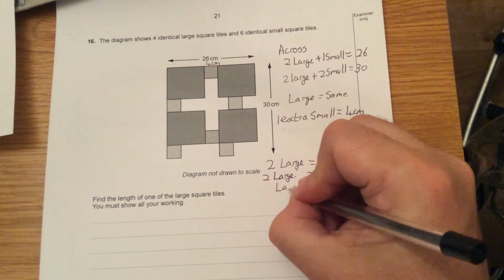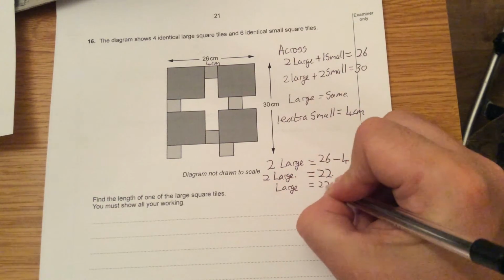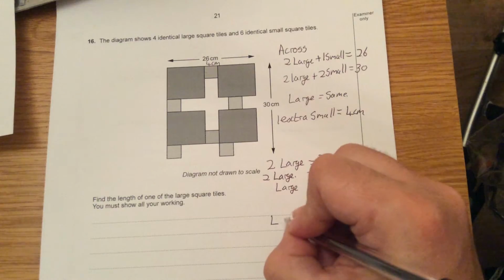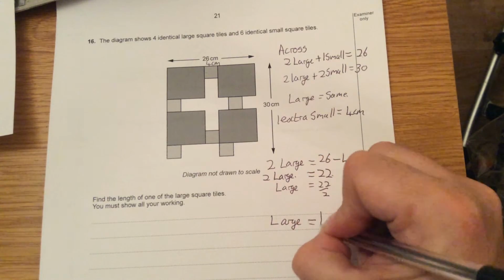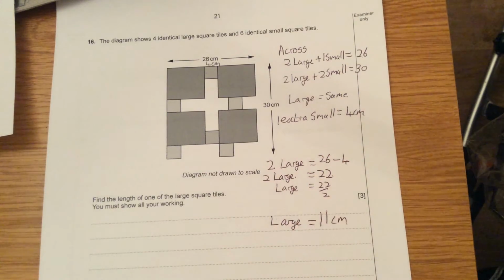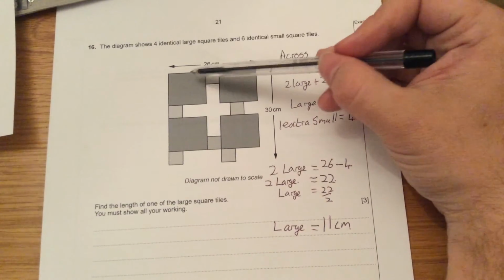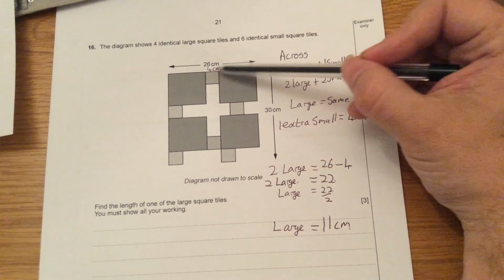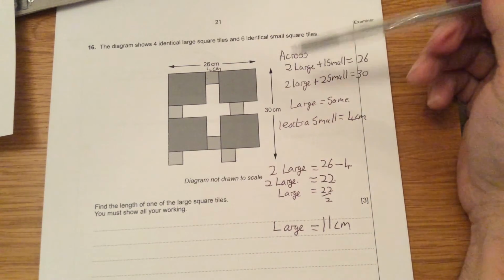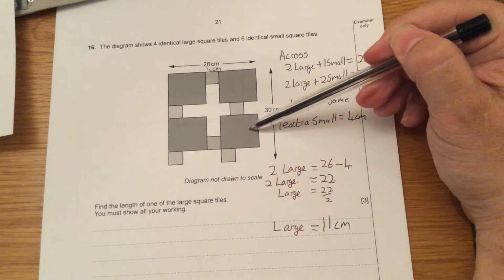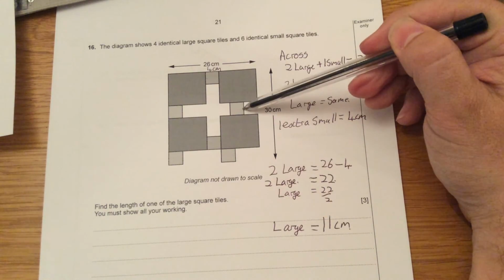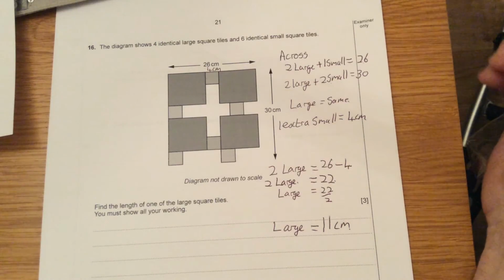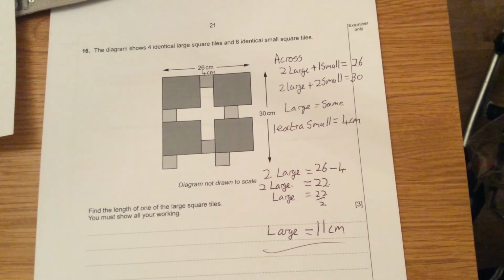Because they're exactly the same, you can divide 22 by 2. So that large tile must be 11 centimeters. Let's check. 11 add 11 is 22, add 4 makes 26. 4 add 11 is 15, add 4 is 19, add 11 is 30 centimeters. So we know we've got it right.